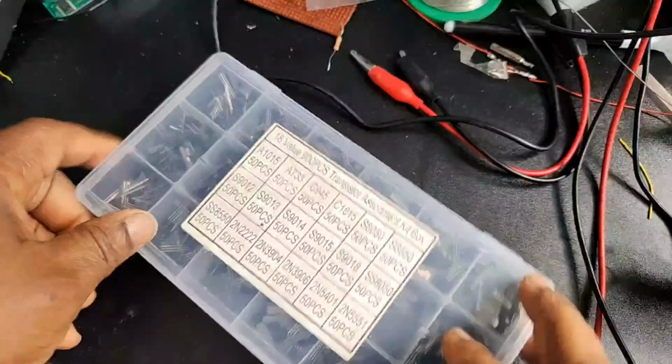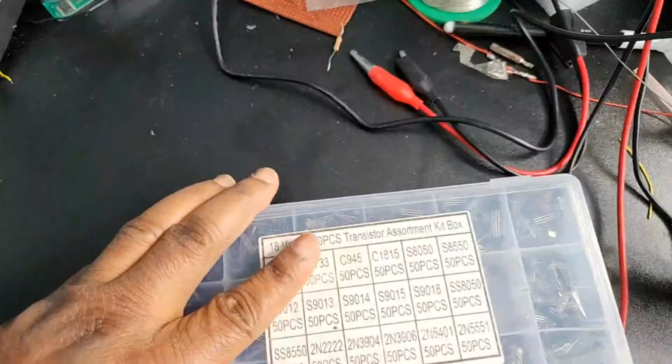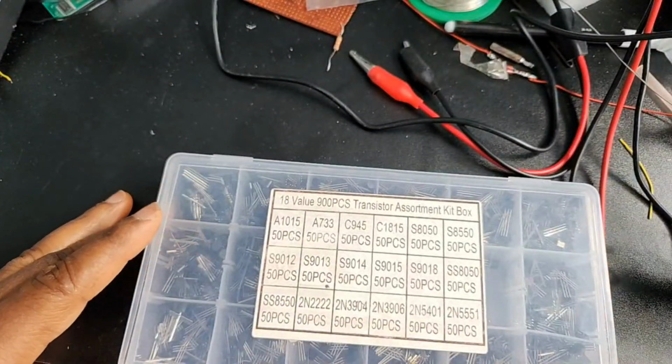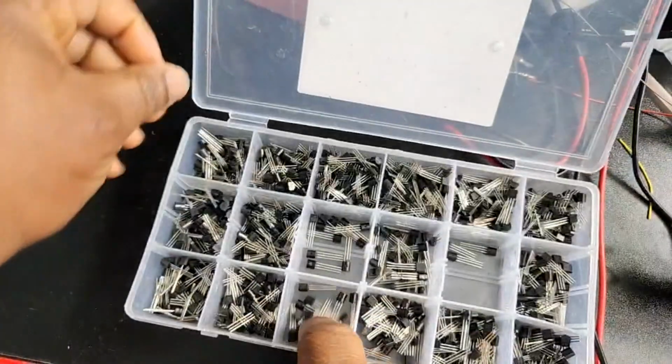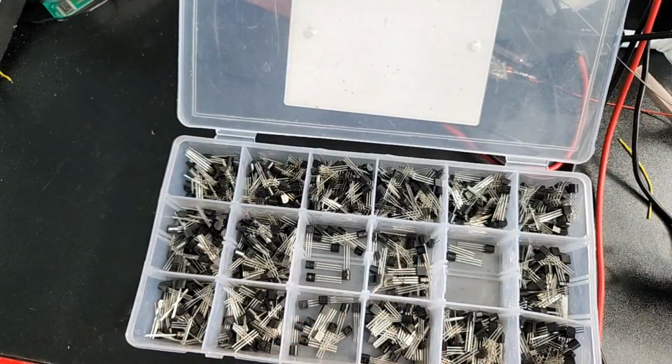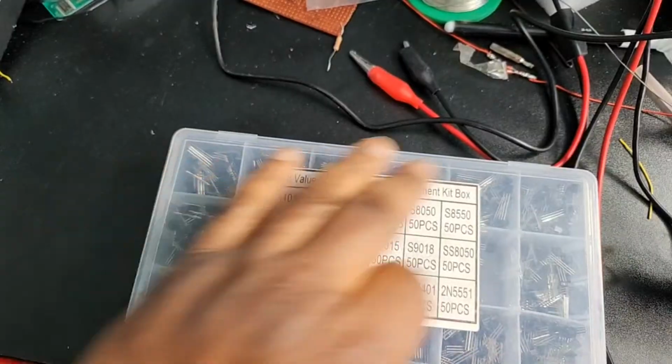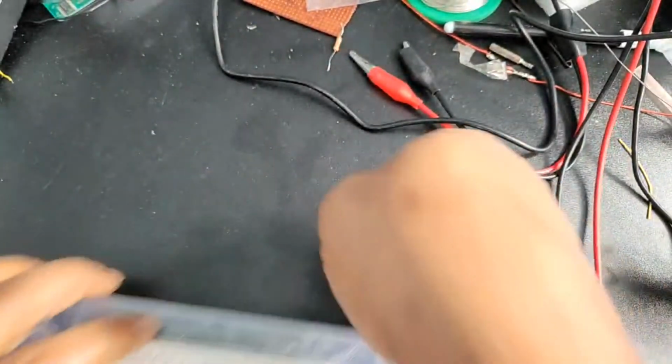Now to start building our circuit, we're going to use one of these transistors. Today we're going to use 3904, which is this one here. Just believe it, this one here, 3904. I'm going to give you the pinouts.